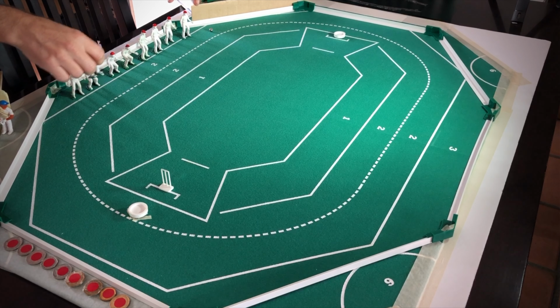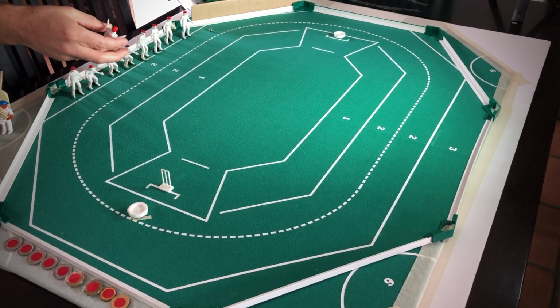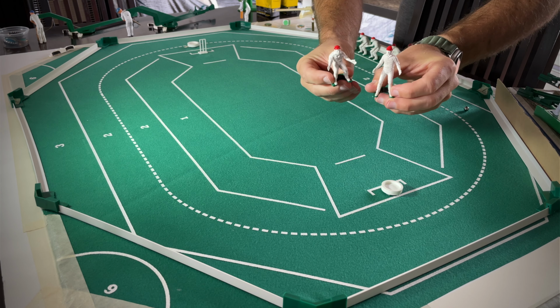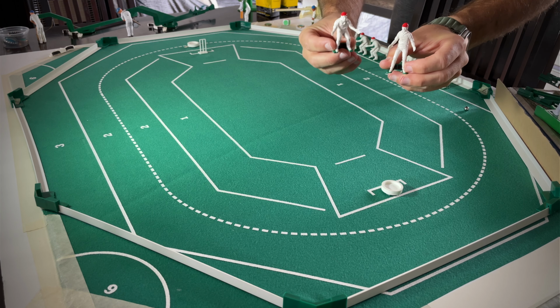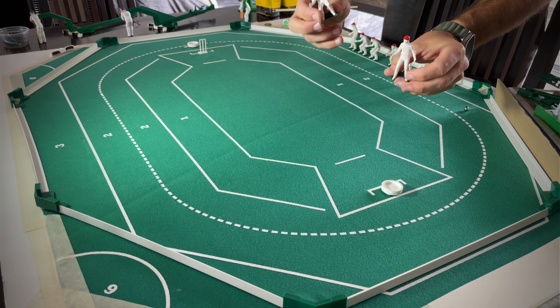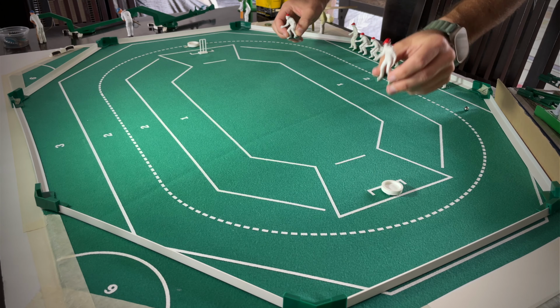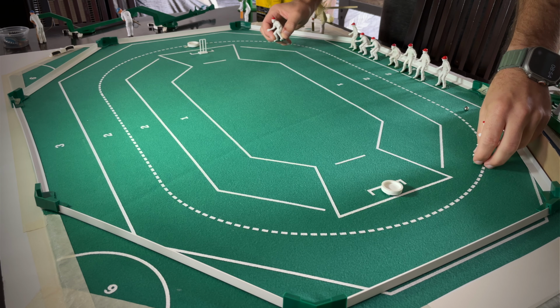So you've got your 9 fielders that you place around the field. There are 2 types of fielders. The one is crouched down and the one is standing more upright. The one that's crouched down, generally speaking, is a bit more stable. So this fielder is ideal for closer positions to the batter. And the one standing up is usually better for positions that are further away.